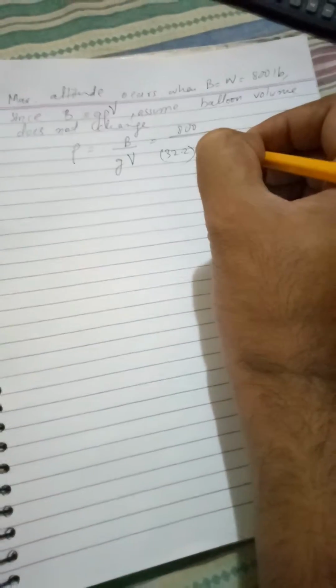So that would be rho into g into V, 800 divided by 32.2, and the volume is 14137, and we're going to solve it out. That would be 0.00176 slug per cubic foot.